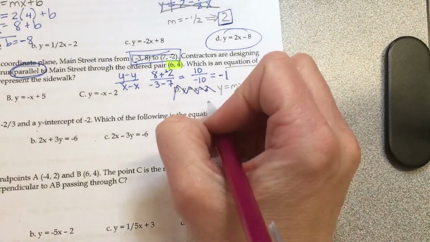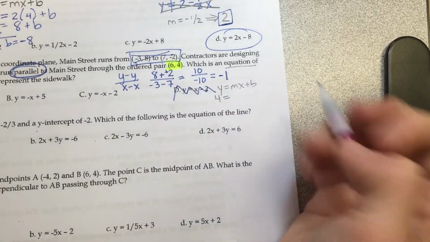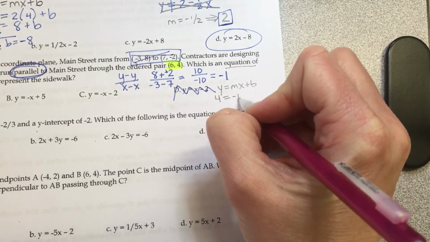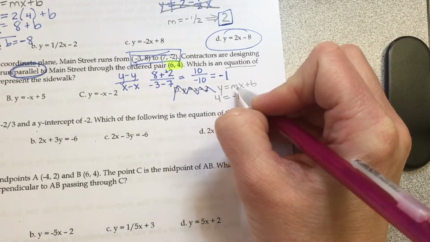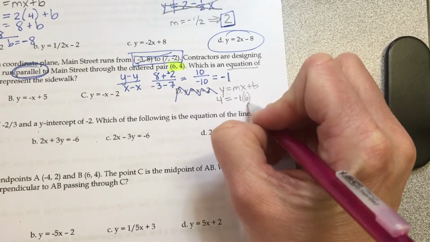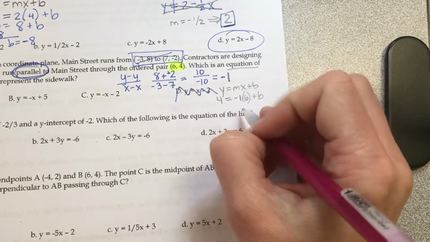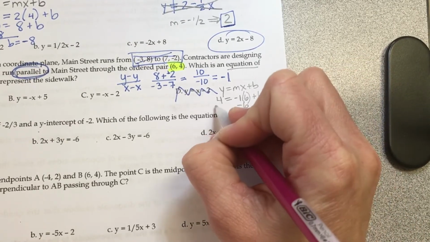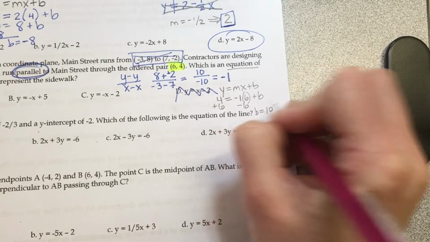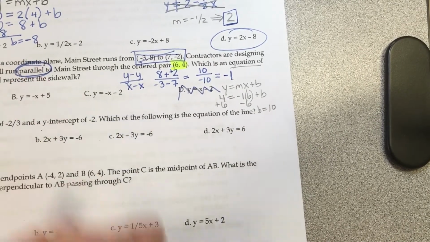All right, what goes in for y? 4. Be careful. Y is 4. What goes in for m? M is your slope. Mountains have slopes. Okay, M is slope. What goes in for x? 6 plus b. Okay. -1 times 6 is, when I move it to this side, I have to add it. So you get b is 10. Okay. What answer choice is that? A. Okay.